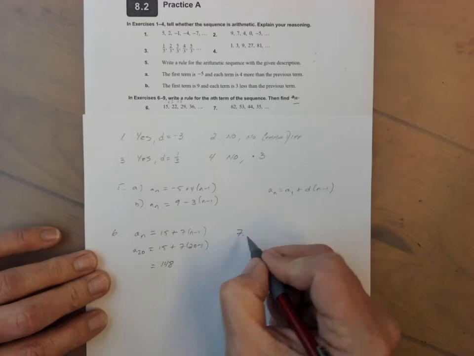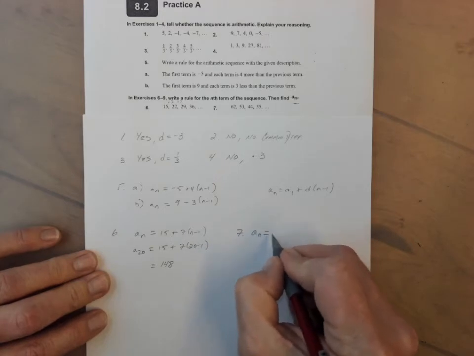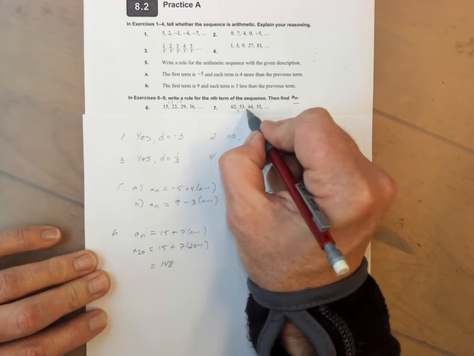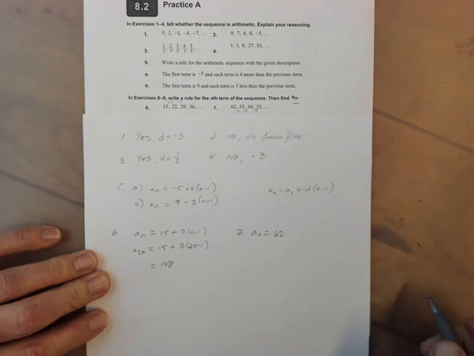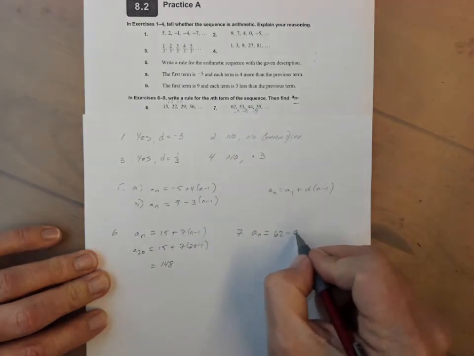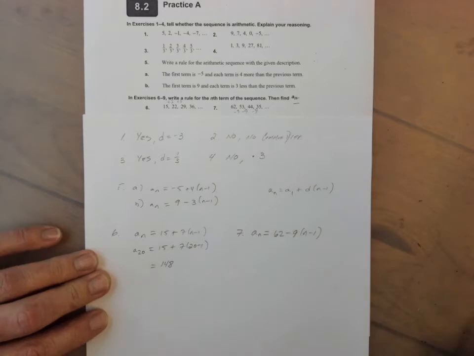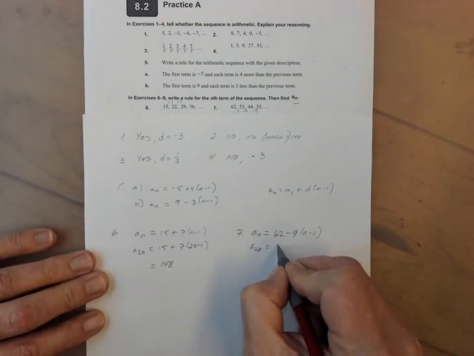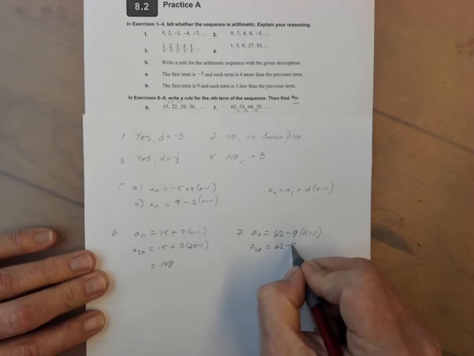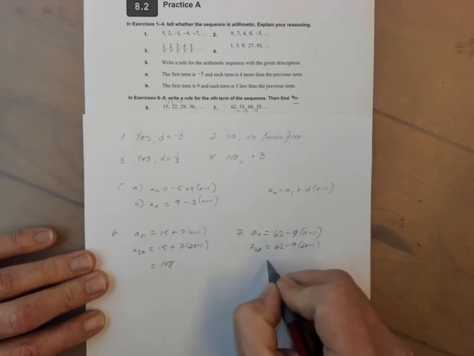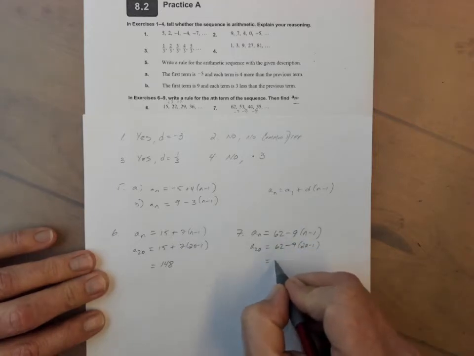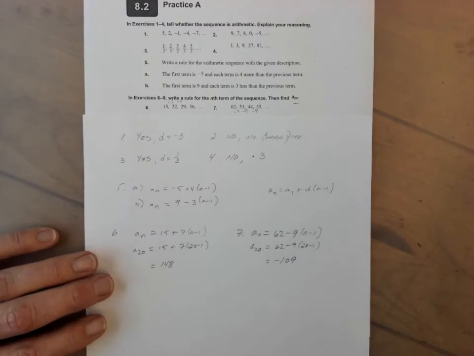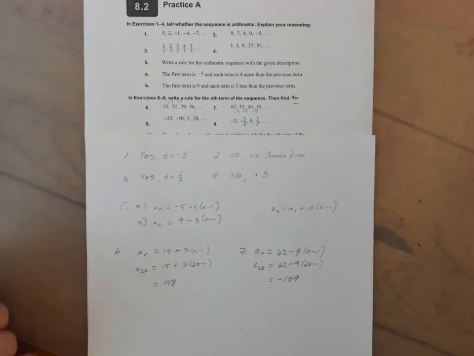And for number 7, we're going to write our rule. So first term is 62. Notice we are subtracting 9 to get the next number in the sequence. So -9, there's our common difference, times n minus 1. To find the 20th term, a sub 20, 62 minus 9 times 20 minus 1, and that would be -109. Okay, we're going to skip 8 and 9.